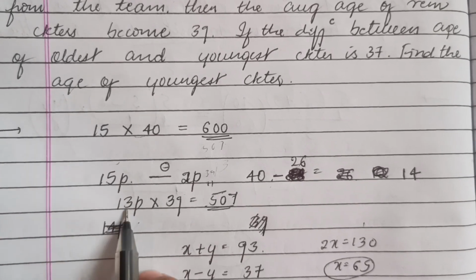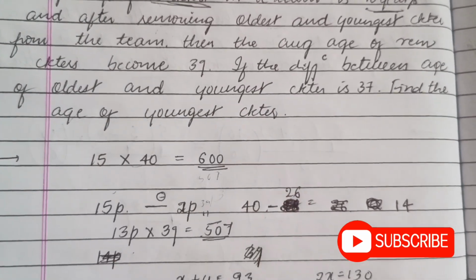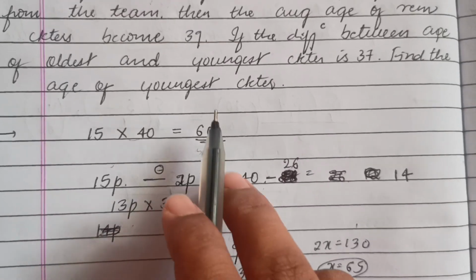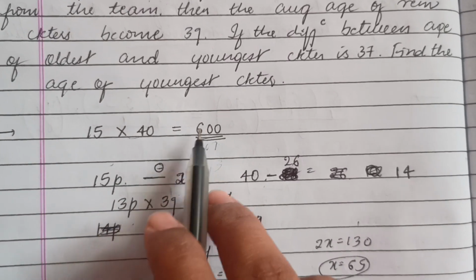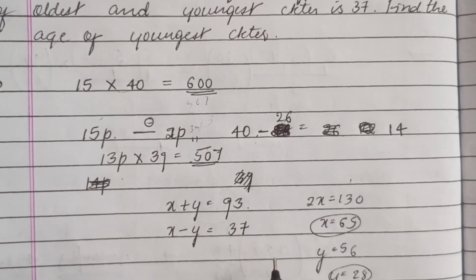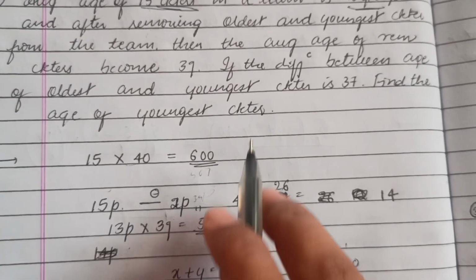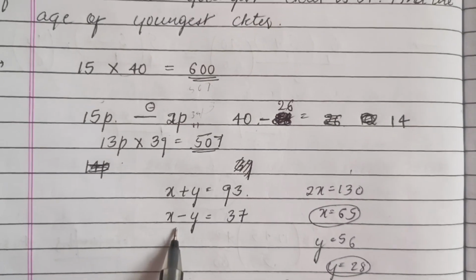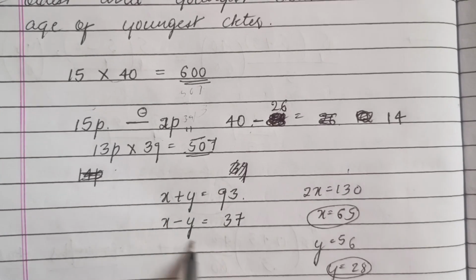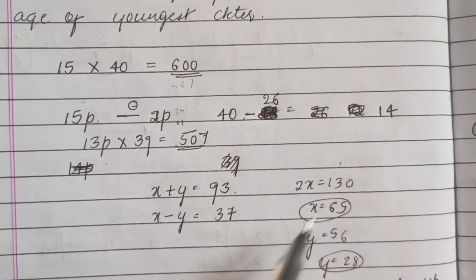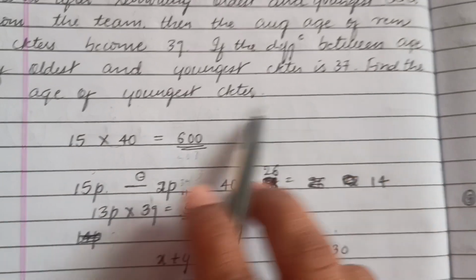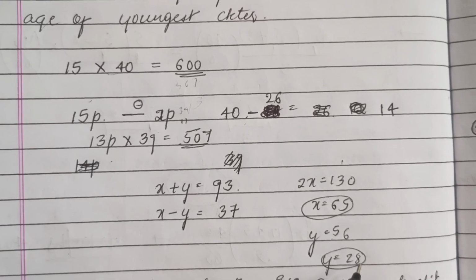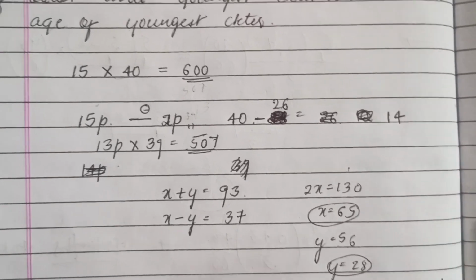Therefore the persons remaining will be 13 and their average will become 39. If I multiply 13 persons with 39, I will get 507. If I subtract this 507 from 600, I will get the value 93. Also in the question they have mentioned that the difference between the oldest and youngest cricketer is 37, that is x minus y is equal to 37. If we solve both the equations, we will get x equal to 65 and y equal to 28. They asked the age of the youngest cricketer, so y is the youngest, which is 28 years.